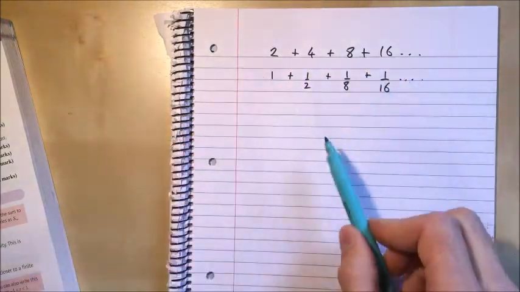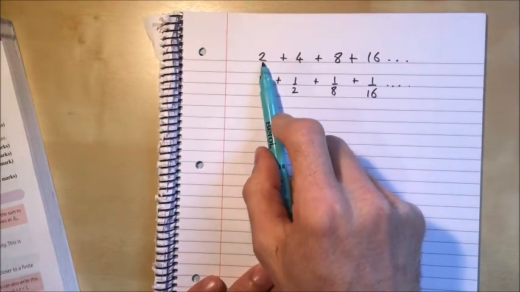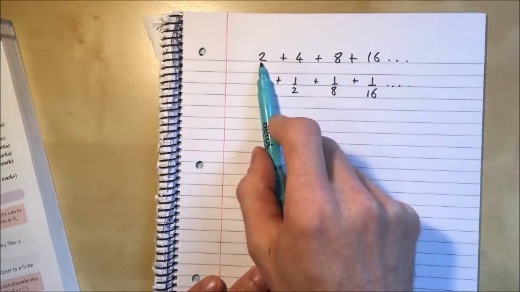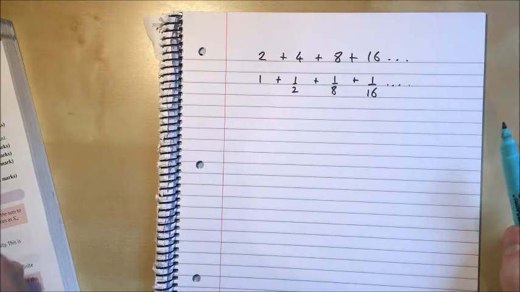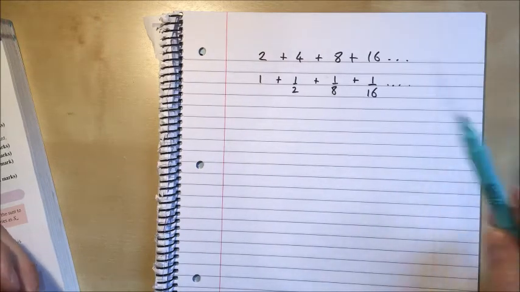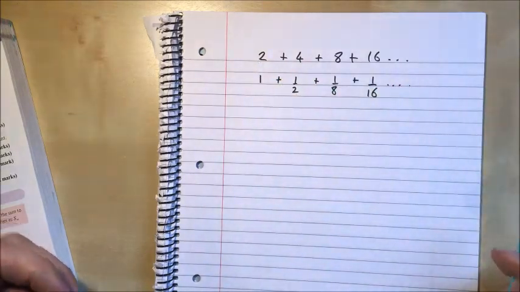This is a divergent sequence. I can tell it's a divergent sequence because the terms are getting bigger. If I added up 2 plus 4 plus 8 plus 16, eventually I'm going to get an infinitely large number. That's what a divergent sequence is. If you add them up, you're going to get an infinitely large number.